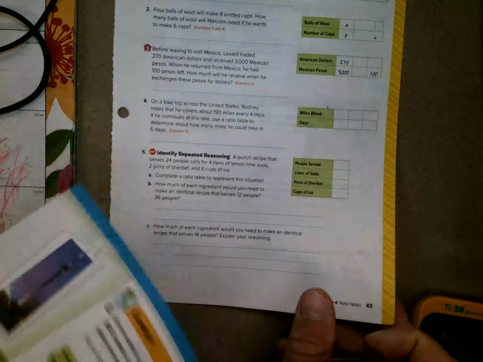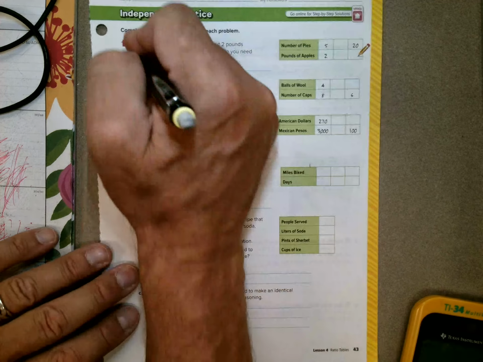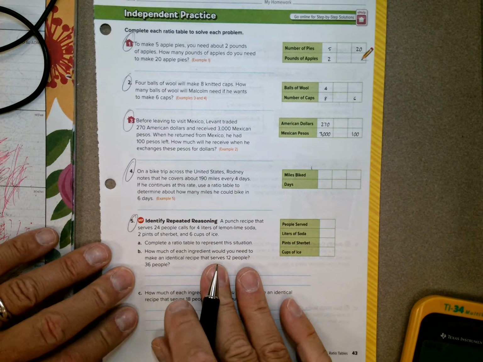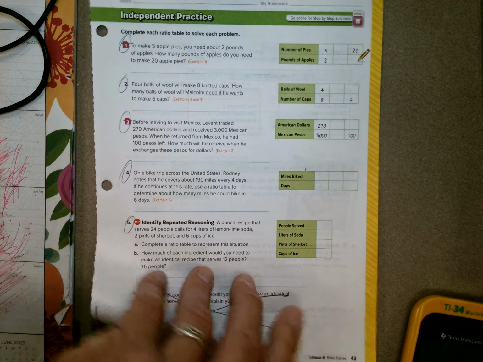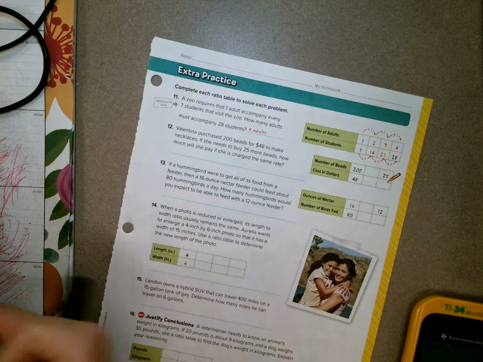Let's continue on. Of course, all right, we have 1 through 5, okay, today, and I'm just going to circle those up right now. We have A and B, not C, okay, and then we have 6. So let's just get this done right now.